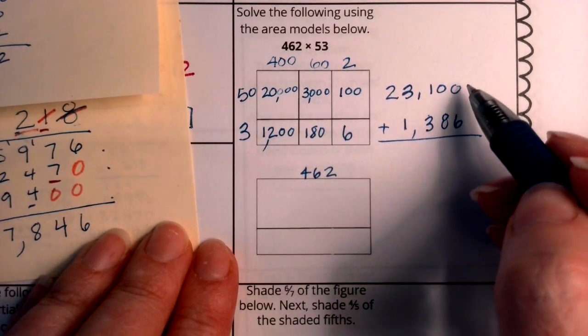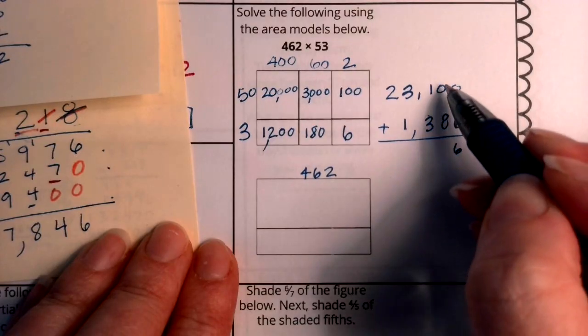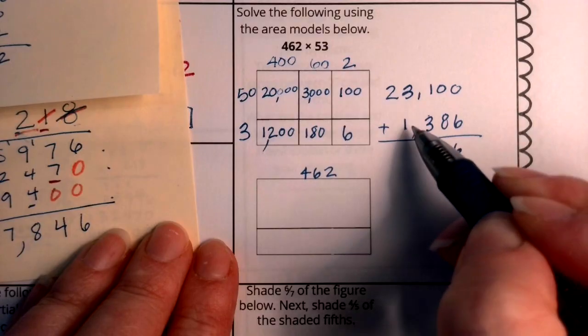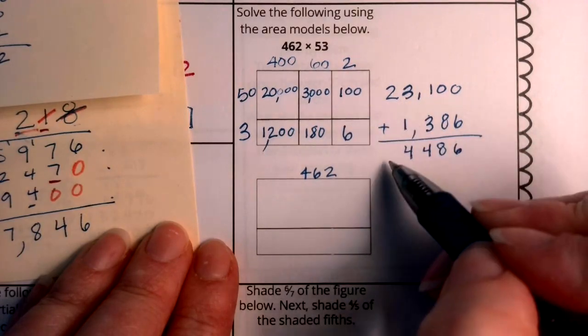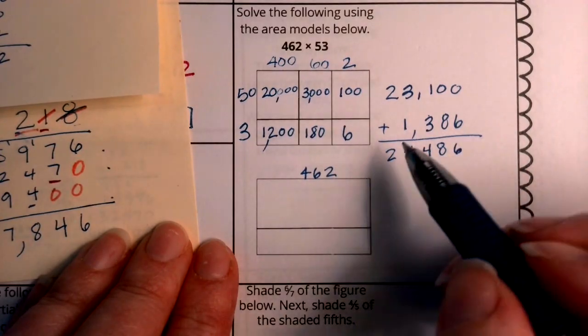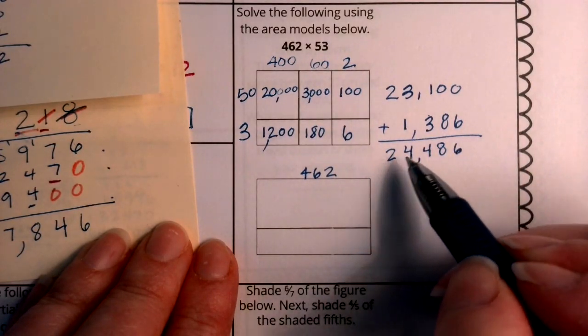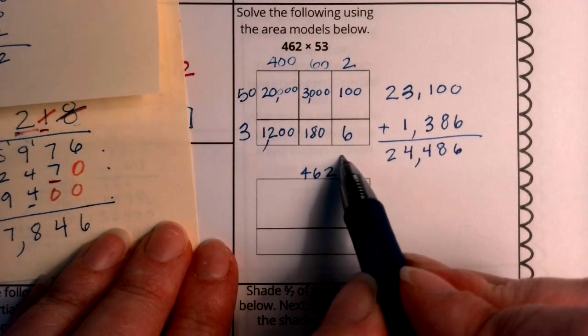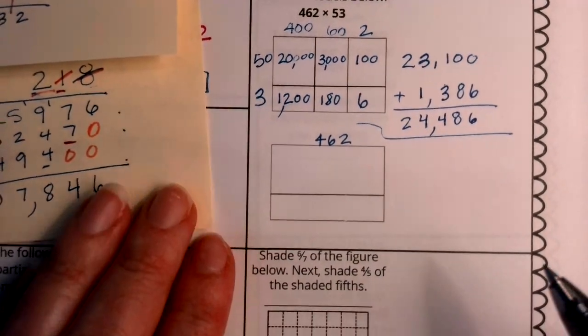Now I can add those together. 0 plus 6 is 6. 0 plus 8 is 8. 3 plus 1 is 4. 1 plus 3 is 4. And 2 plus nothing is 2. 1, 2, 3, comma. So I do have my answer here of 24,486. And that's true. But we were also asked to solve it down below.